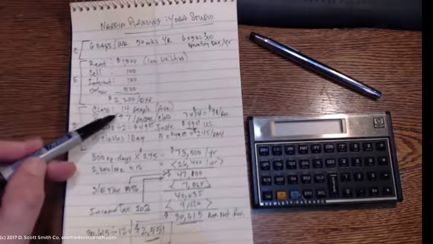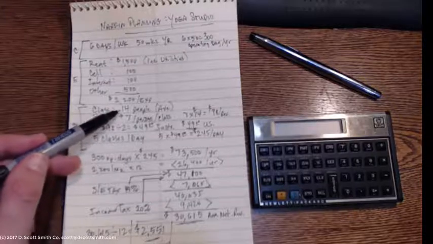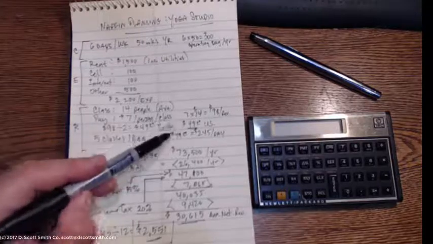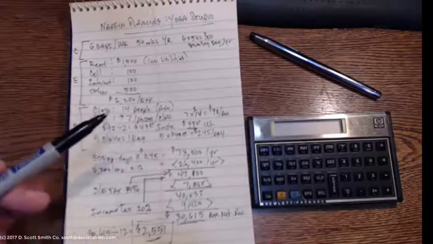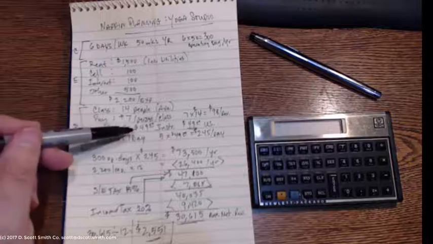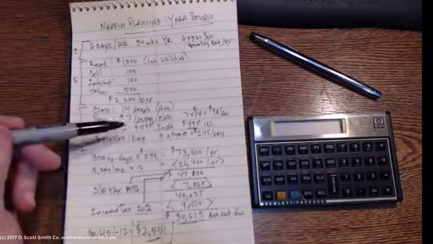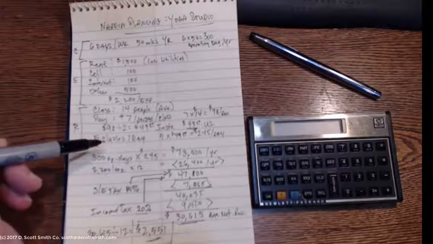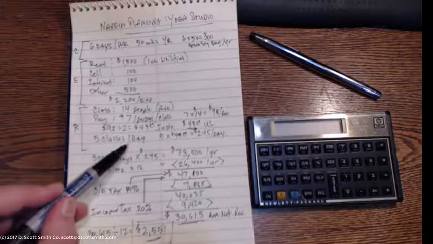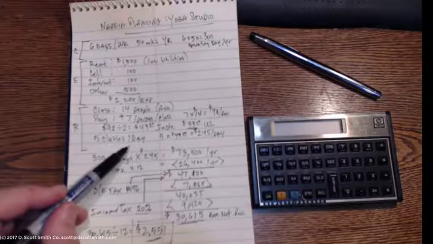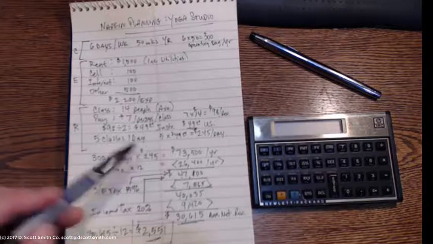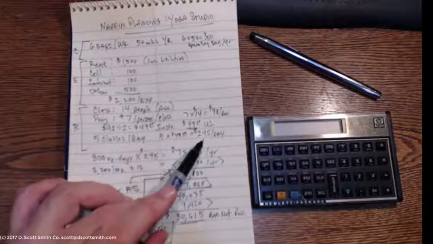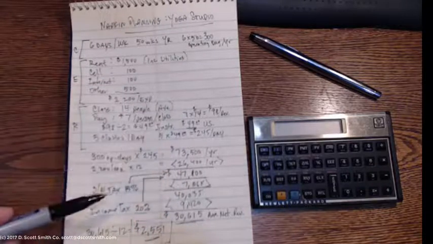We have classes. We're going to run an average of 14 people per class. Each person's going to pay $7 per class. And so that generates $98 per class hour. We split that with the instructor. We take half, they take half. So we generate $49 of income. And we have 5 classes per day. These are 5 one-hour classes in the day. So 5 times 49 gives us $245 that we operate each one of these business days.